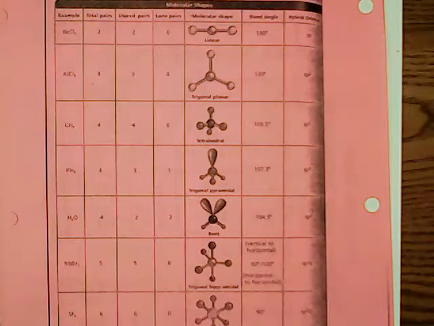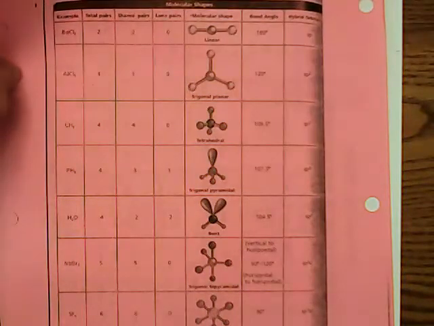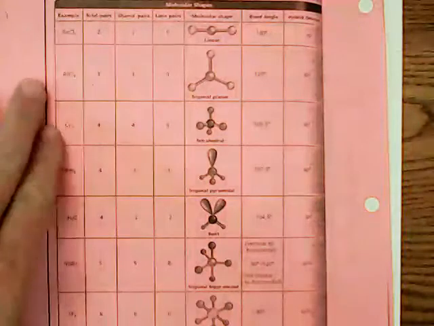Properties such as melting point, boiling point, viscosity, different types of properties and how they react are determined by their molecular shape and polarity. And to determine polarity, we first have to learn what shape they're in.